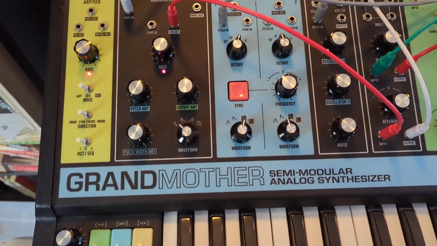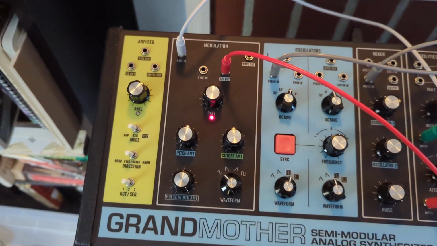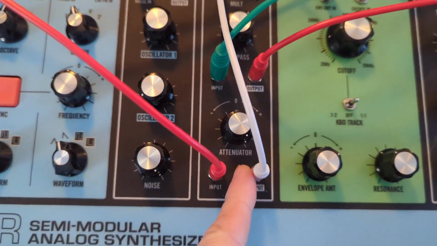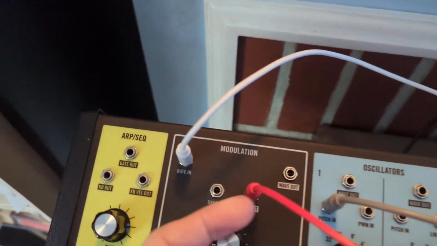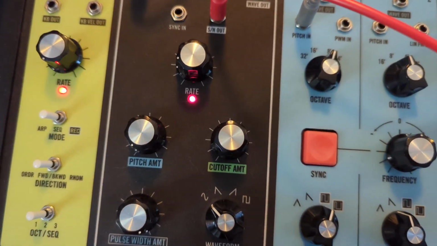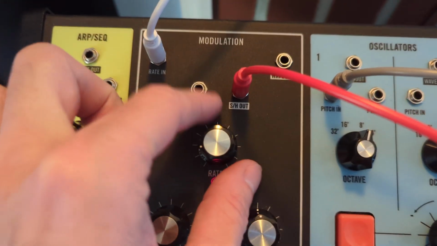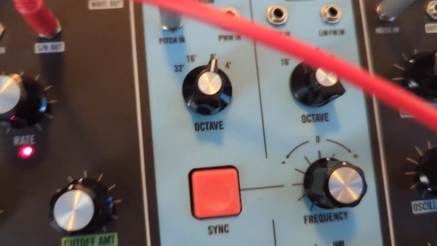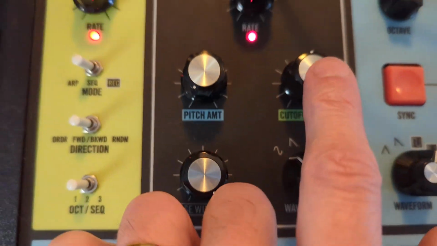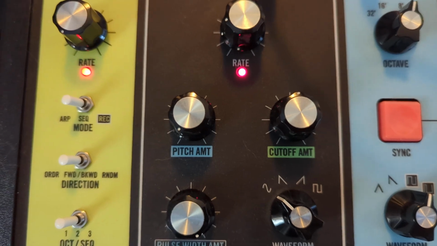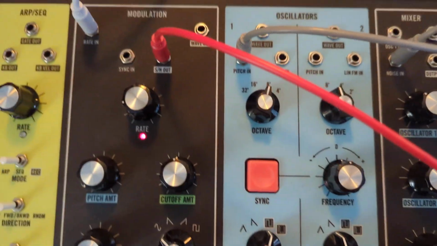Okay, I need to document all of this. So let's just start from the left and we'll trace things back. So into rate in, we're taking a random signal which we're attenuating coming from sample and hold out. Okay, that's all that's happening there because we're using these at a slow-ish rate to, here's the mod wheel, to modulate pulse width and filter cutoff amount on a sine wave. All right, so it sweeps up and down at a rate that varies.